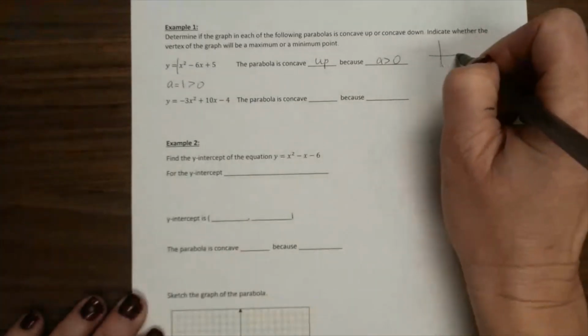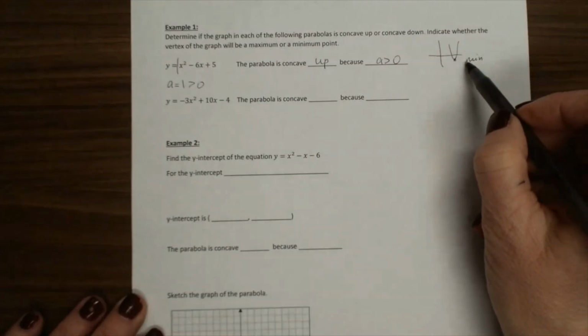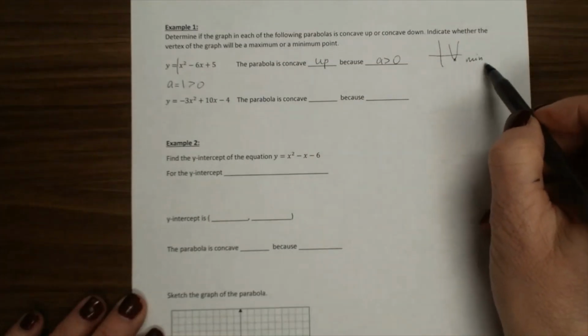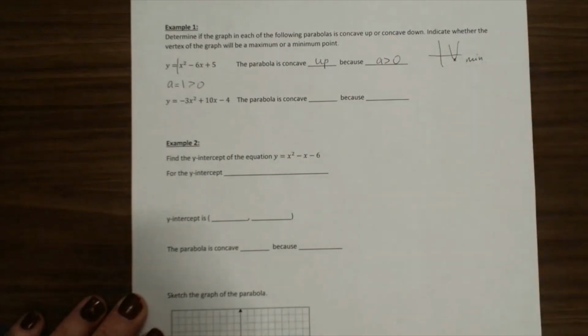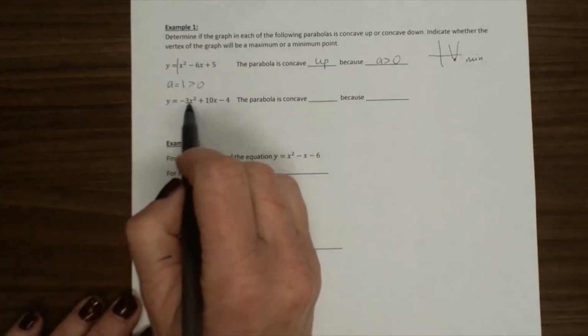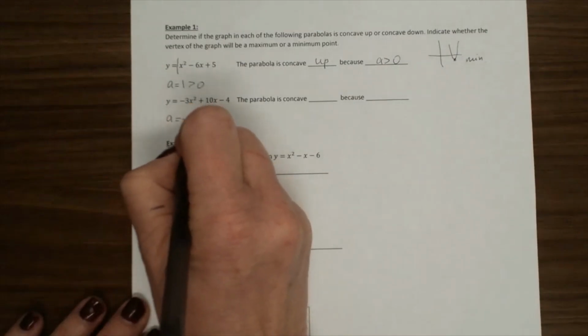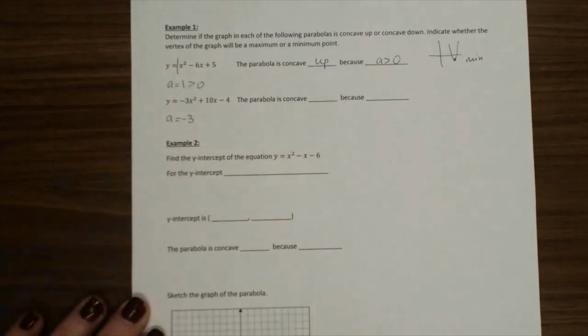And when the parabola is concave up, the vertex will be the minimum point on this graph. Second example, we'll look at the term x to the second power. The leading coefficient a is equal to -3.